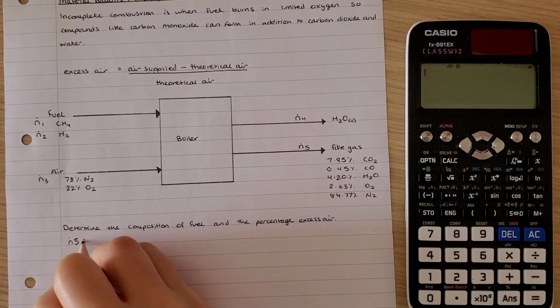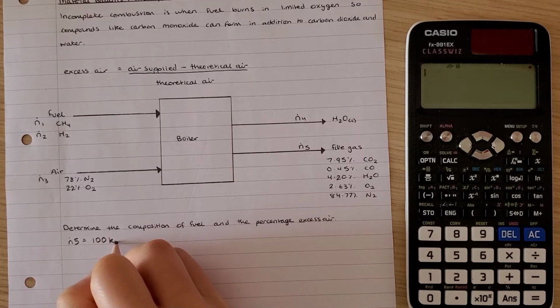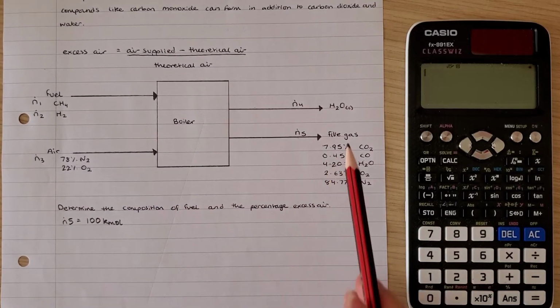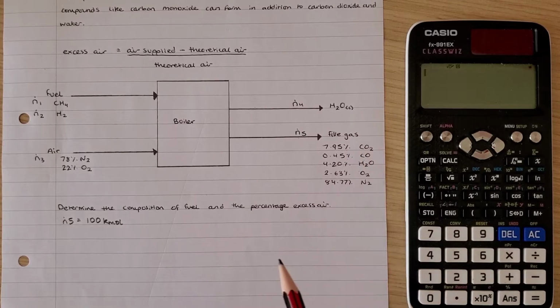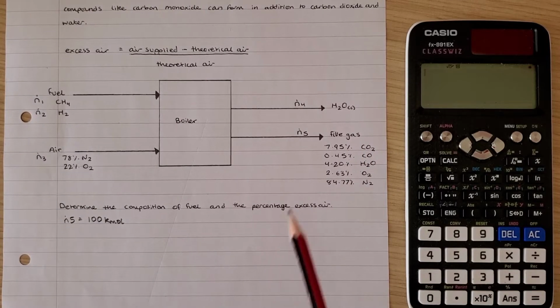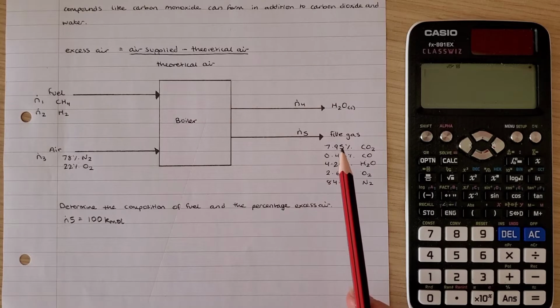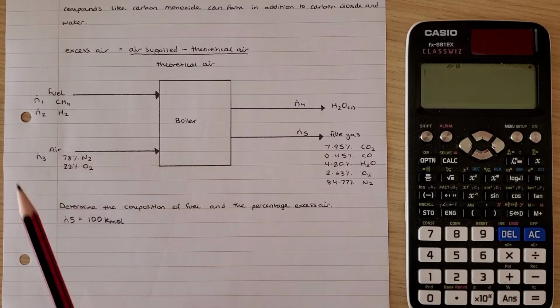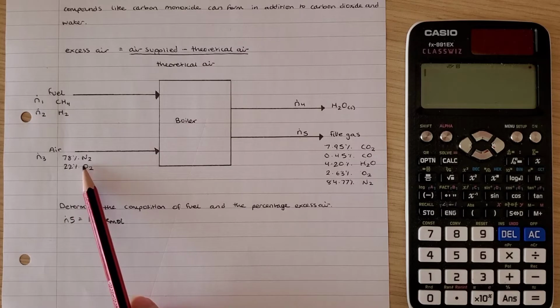so we'll most likely be able to get somewhere if we form the basis as that. So N5 is 100 kilomoles. Now we know the moles of all the components. We can use that to get the moles of air, or the theoretical air required, because nitrogen is inert, so it doesn't react, and nitrogen is only supplied in air.